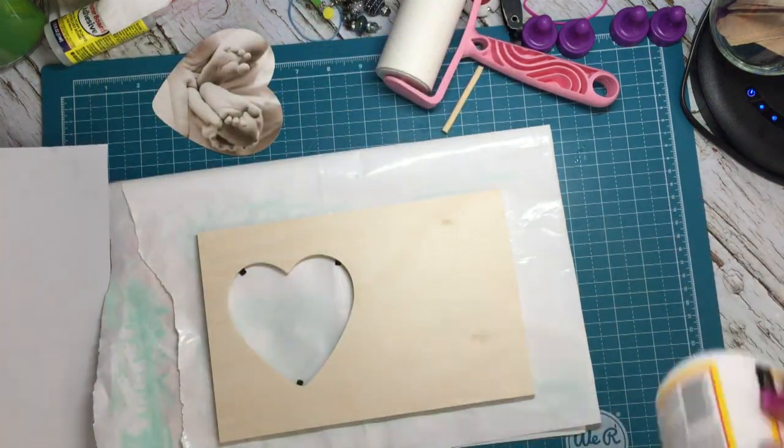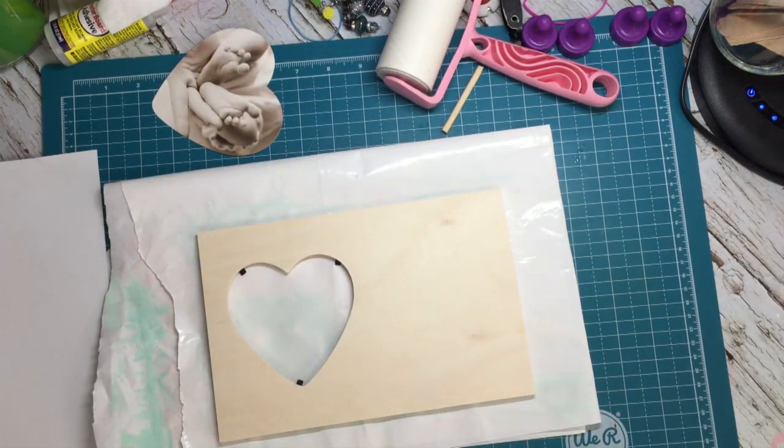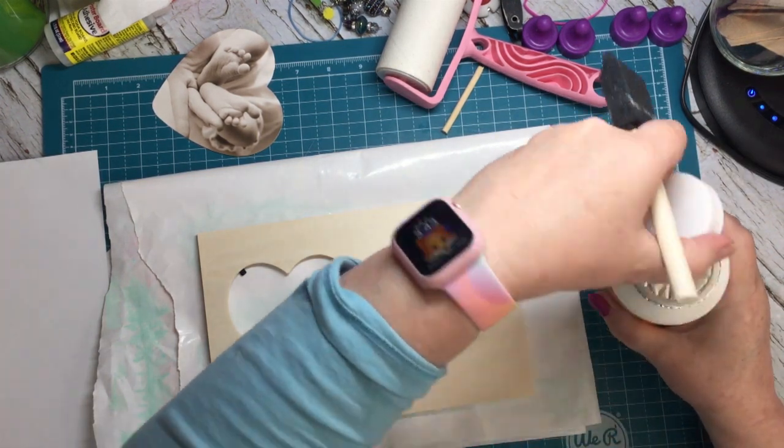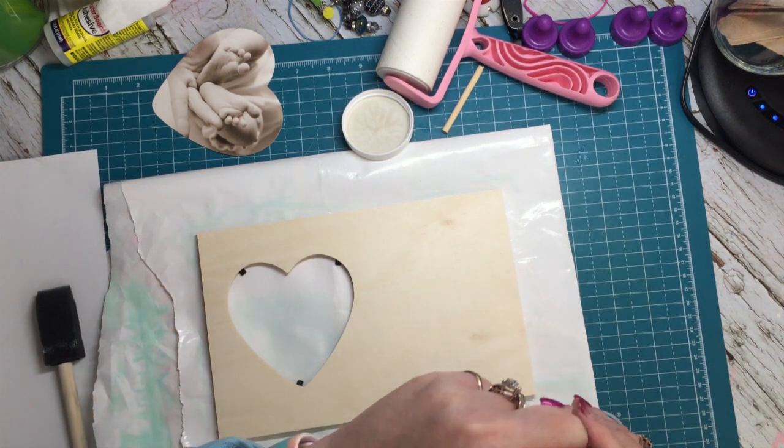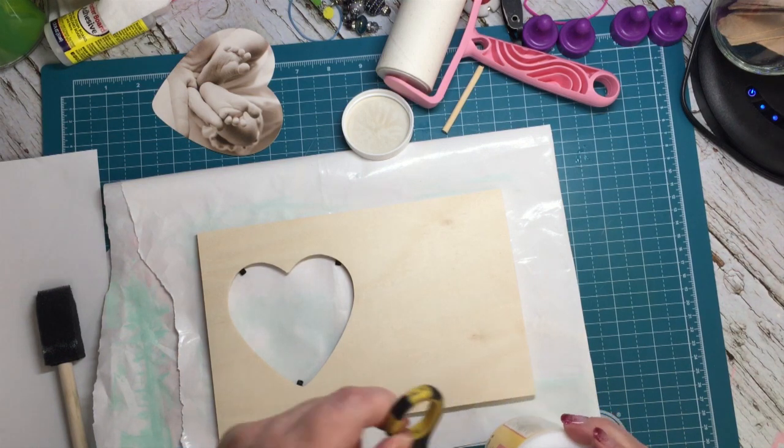So I grab some Mod Podge. I gotta grab a sponge. Oh, they're over here. Talk about being ready. I always think of stuff after I start. But, oh, I haven't opened this Mod Podge. I don't know if I have another one though.